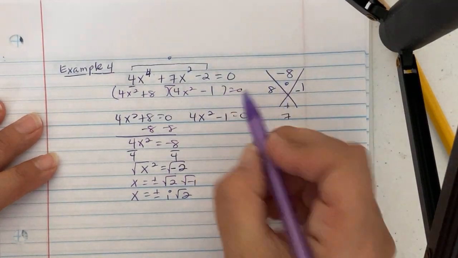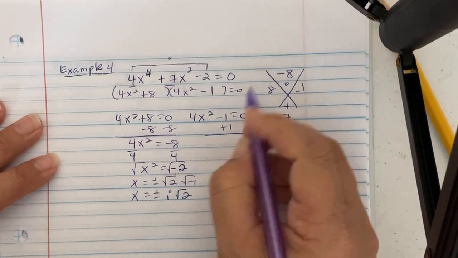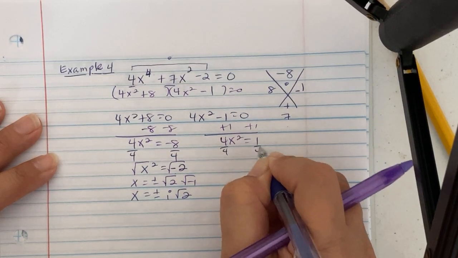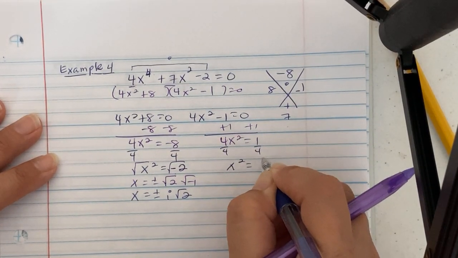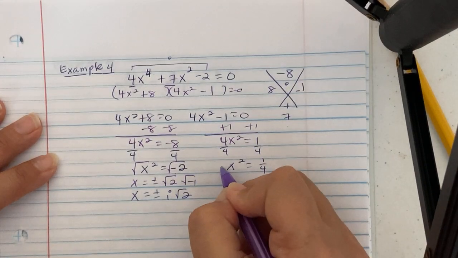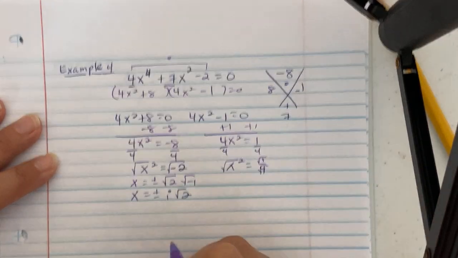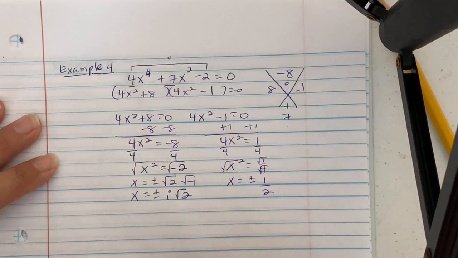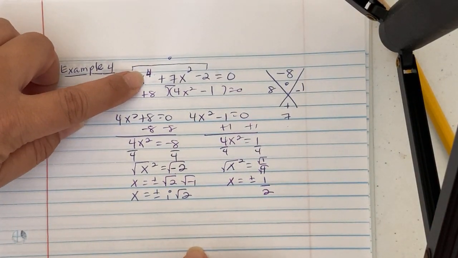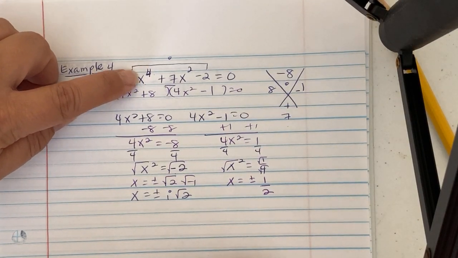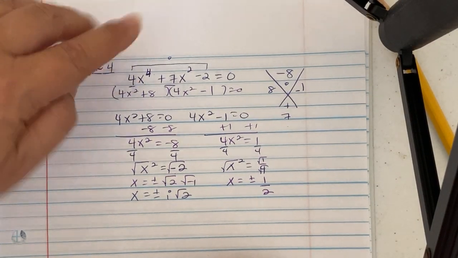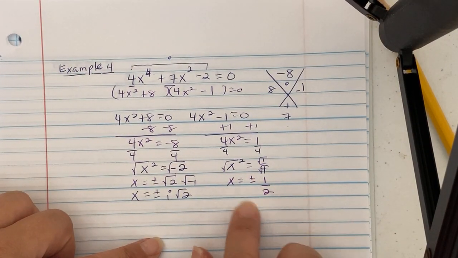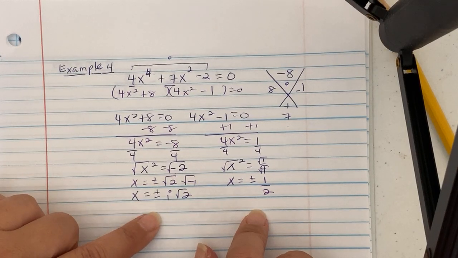You go to the second one, add 1 over. So you have 4x squared equal to 1. Divide both sides by 4. So x squared equals 1/4. If you take the square root of both sides, it means you take the square root of the numerator and denominator. So x is equal to positive and negative 1/2. Again, the starting coefficient had a power of 4. The variable had a power of 4, which means there should be 4 solutions. In this problem, we actually had 2 answers where it hit the x-axis and 2 values that are floating in the air.